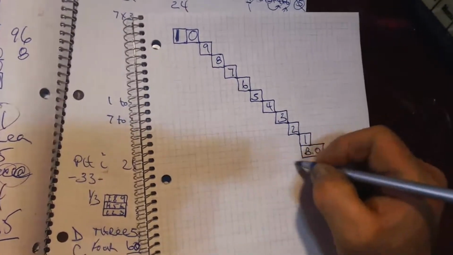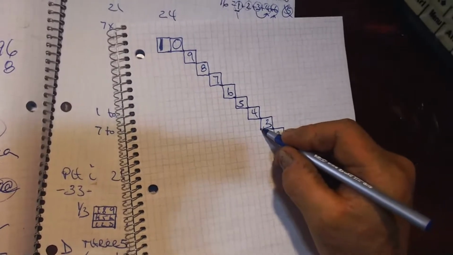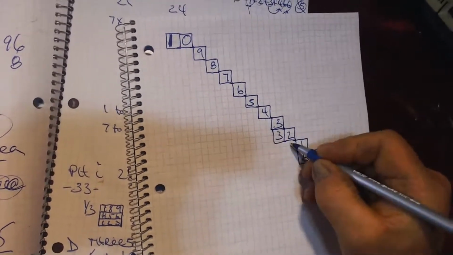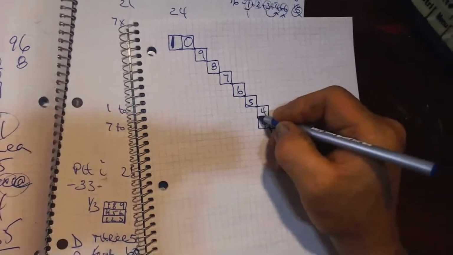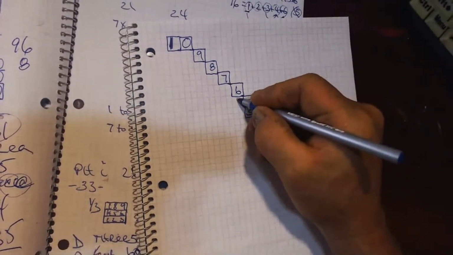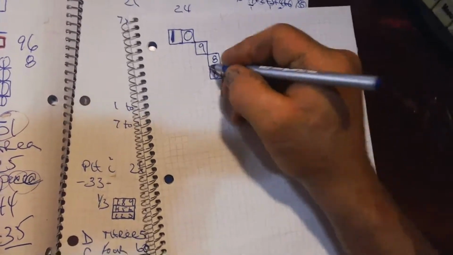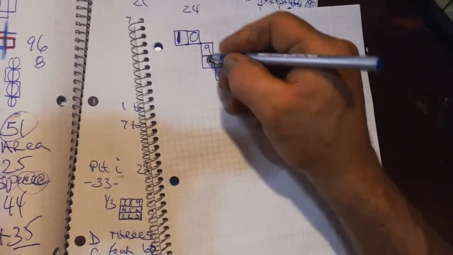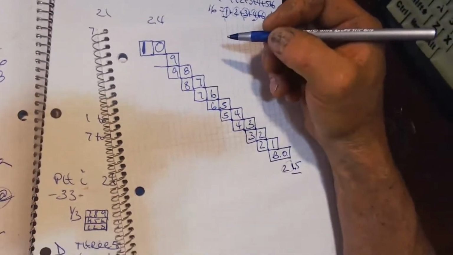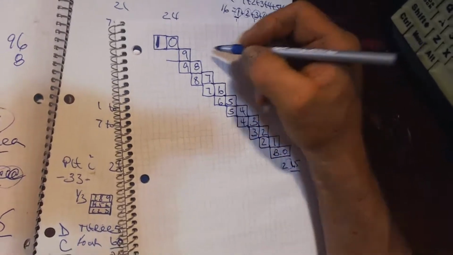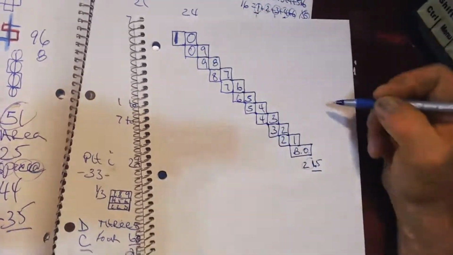Let's see now that we've done this, okay, I need to go, this will be 3, this will be 2, this will be 4, this will be 5, this will be 6, this will be 7, this will be 8, this will be 9. Well, I didn't start it in the right position somehow. This will be 0, and this will be 1.